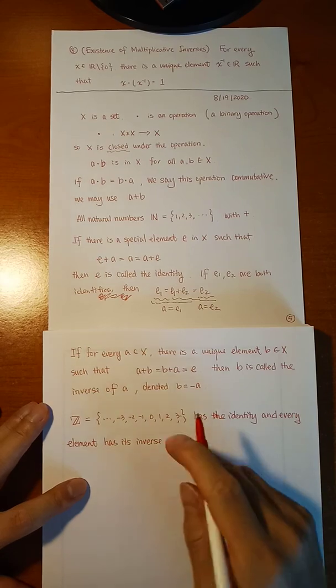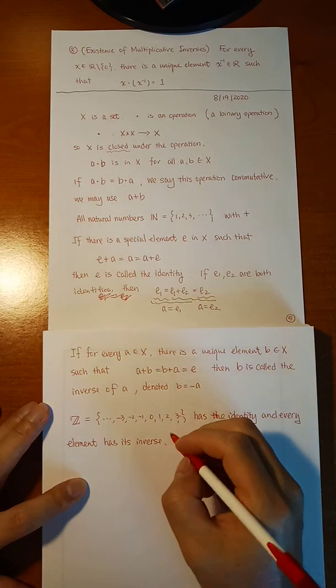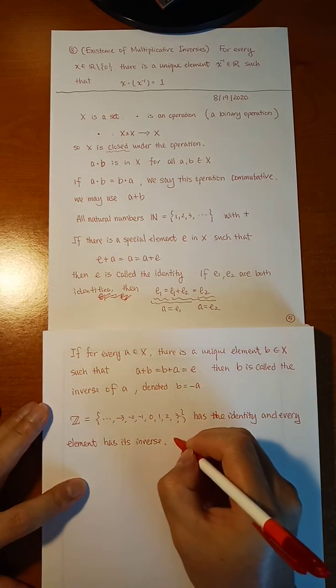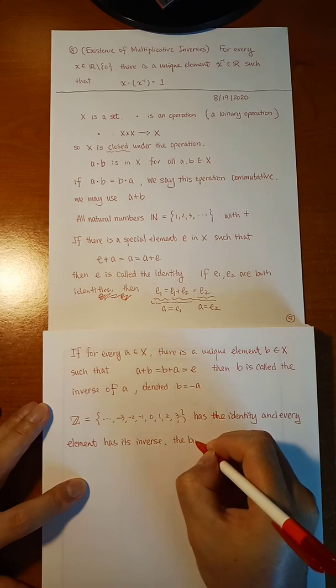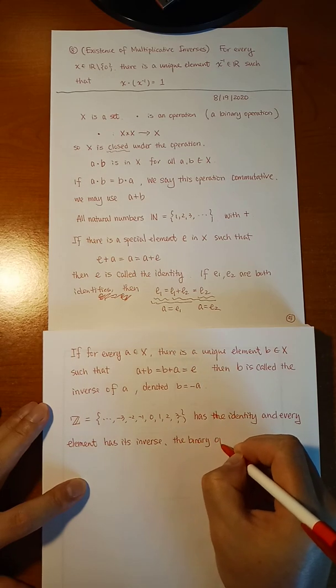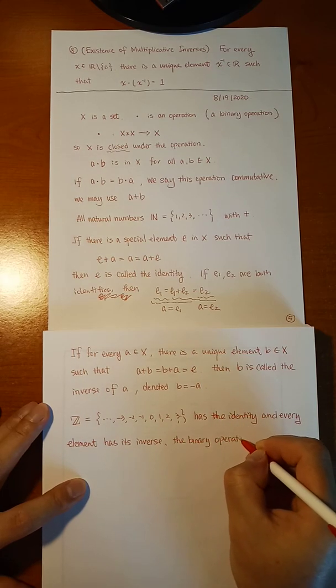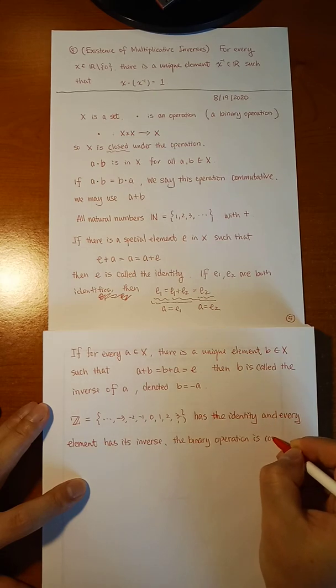And the binary operation is commutative.